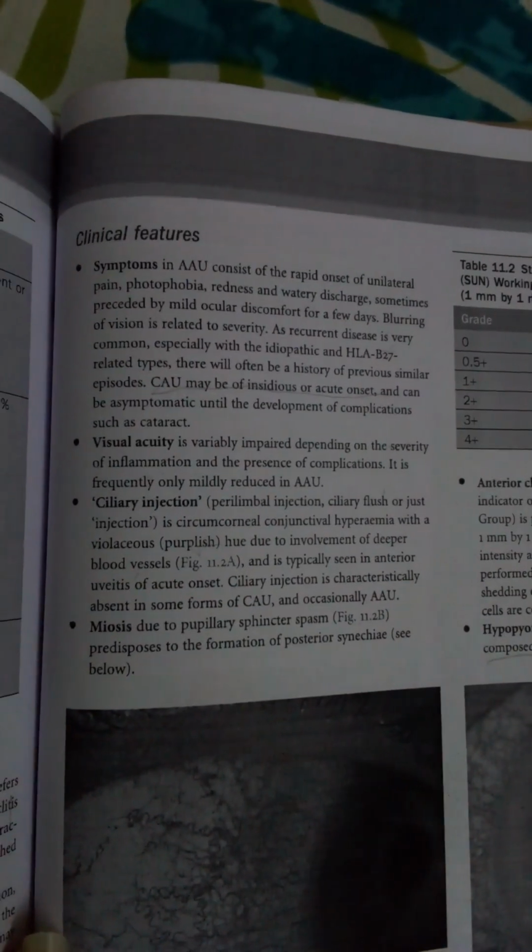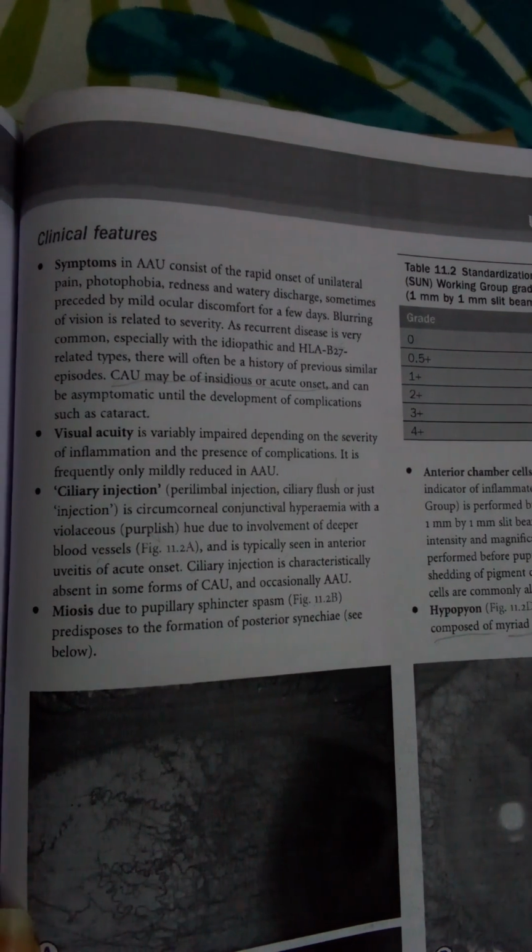There are some symptoms and signs of anterior uveitis. Visual acuity is variably impaired depending on the severity of inflammation and the presence of complications. It is frequently only mildly reduced in AAU.